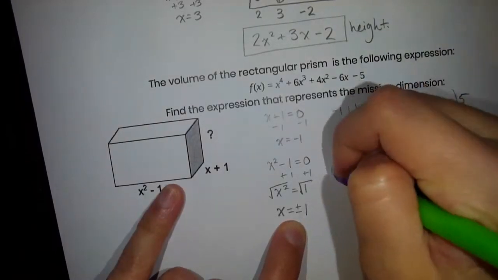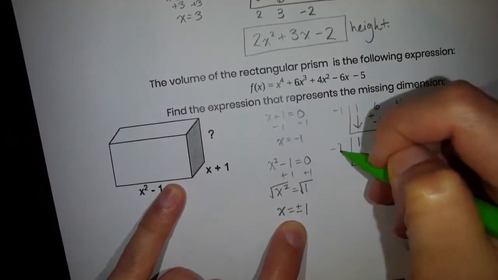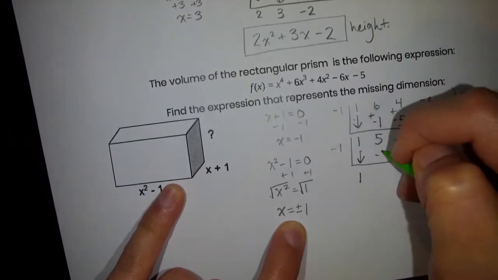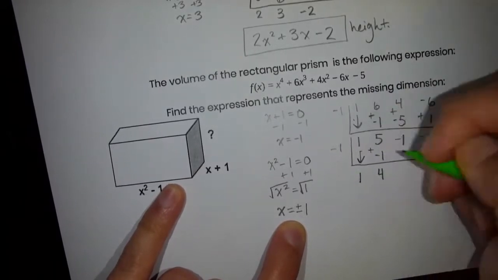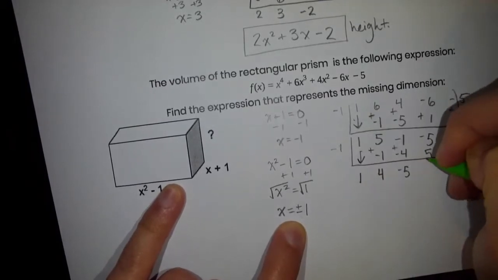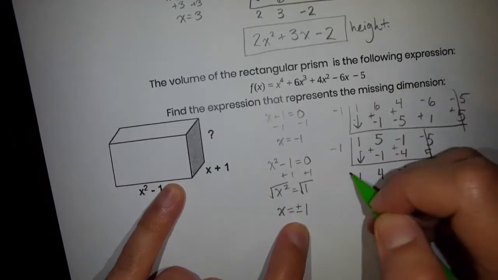I'll write it up higher. So set up my synthetic division, -1. Bring down the first term, multiply, add, multiply, add, multiply, and those cancel. And then we have to do one more time, so with a +1.